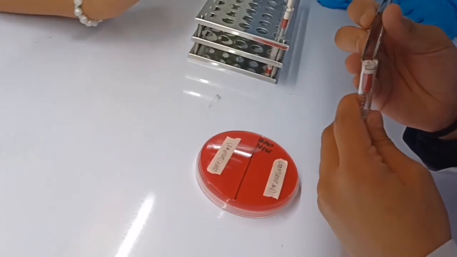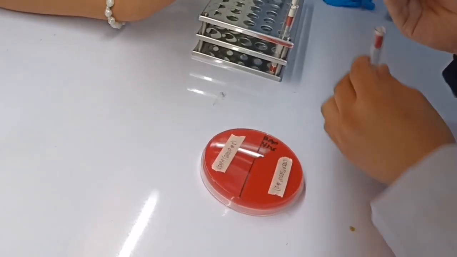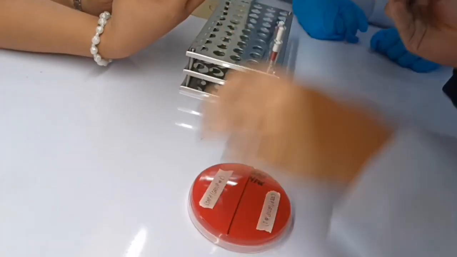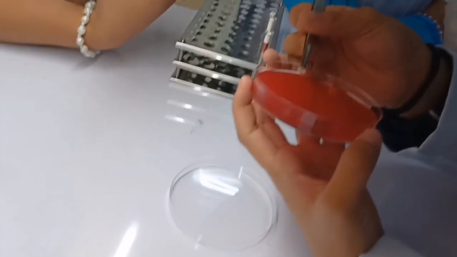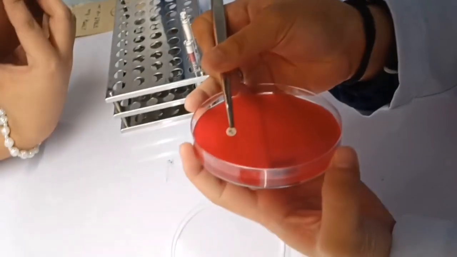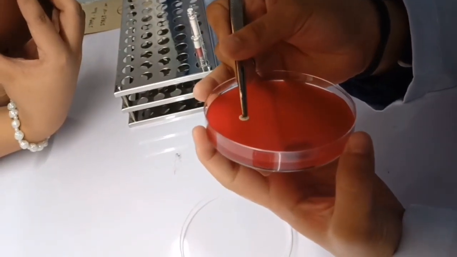After streaking, you can now put the discs on the agar. Put the novobiocin disc on the side of Staphylococcus, whereas bacitracin and optochin discs on the side of Streptococcus.